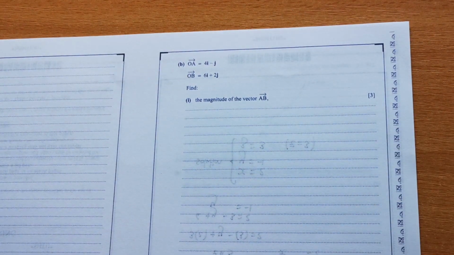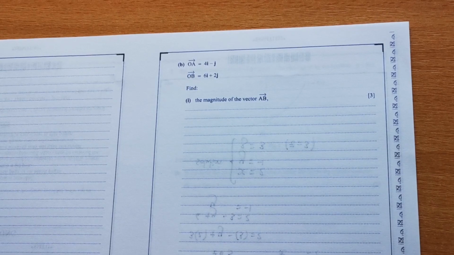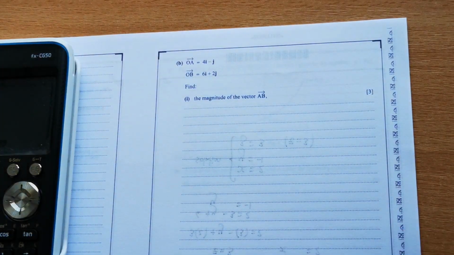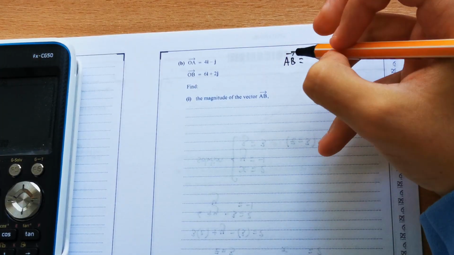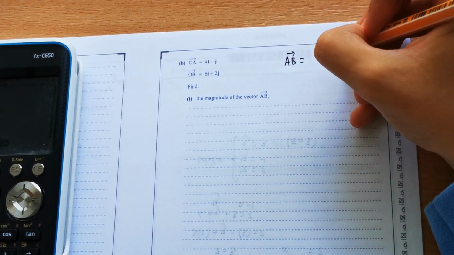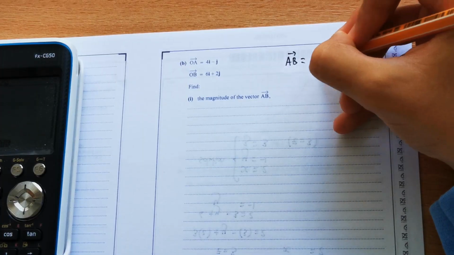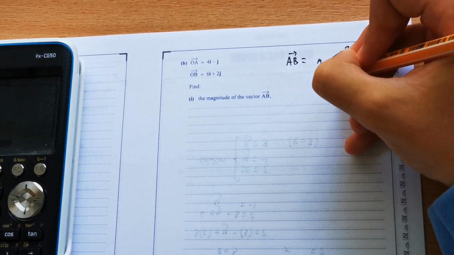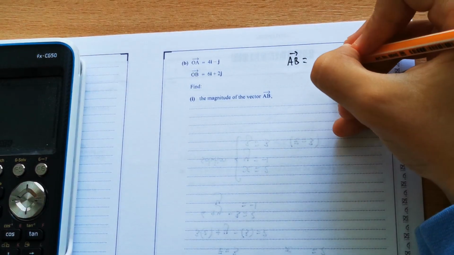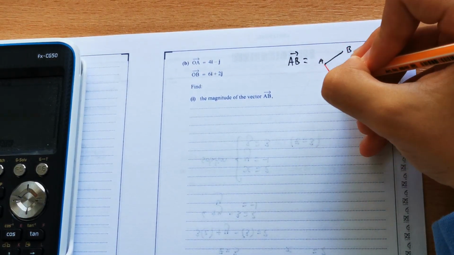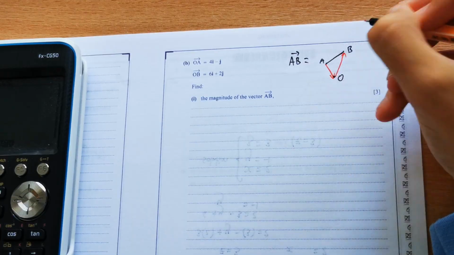Part B. Okay, vectors. Find the magnitude of the vector AB. Now, the one thing you have to remember about vectors is that AB equals basically this, but it really equals this plus this.